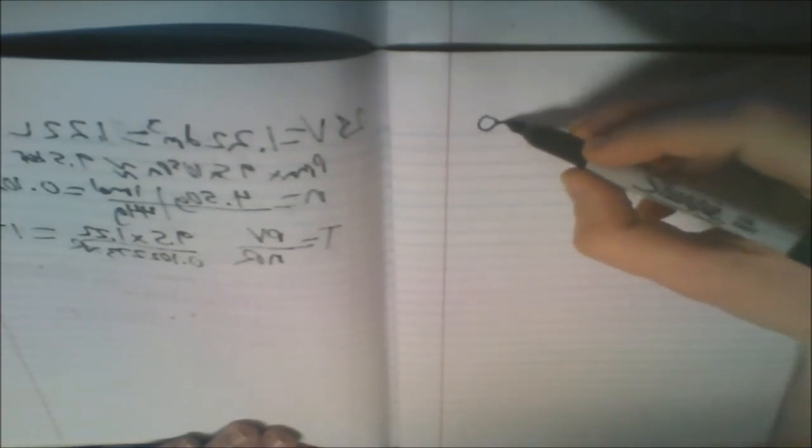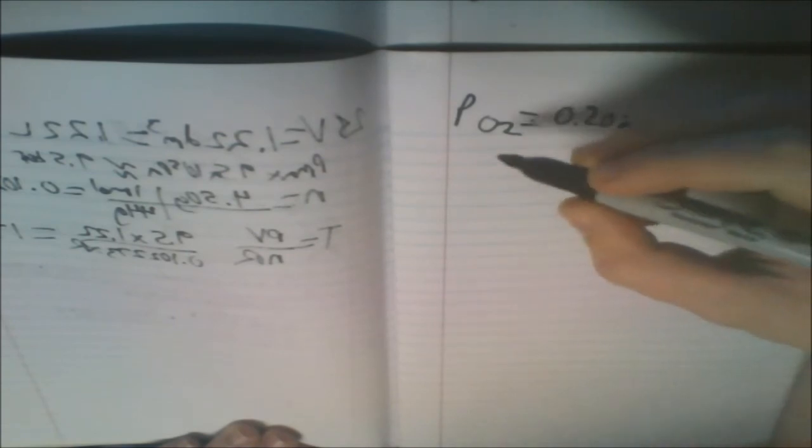So the amount of O2 isn't going to change. But we're saying 800 parts per million. We're turning parts per million into atmospheres. So we're saying the pressure of oxygen is 0.2 atmospheres. Parts per million, if we have 800 ppm, is usually items over items total, times 10 to the 6th.